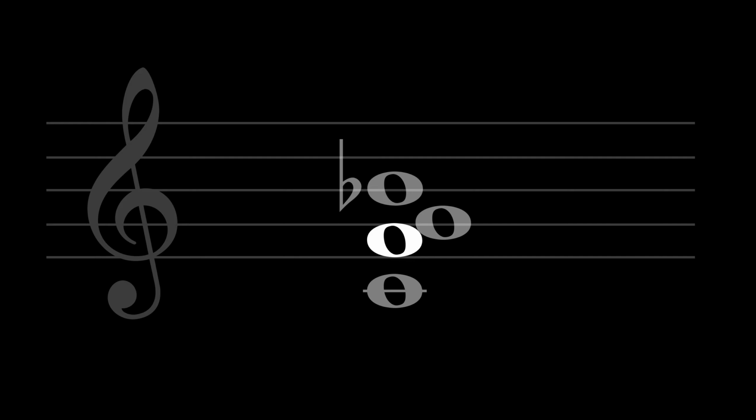Okay, now that you know how to build 3-note suspended chords, let's talk about the common 7th chord variations you're likely to come across. If you have a dominant 7th chord, root, 3, 5, flat 7, we can suspend the 3rd up to 4, creating a dominant 7 sus4 chord.